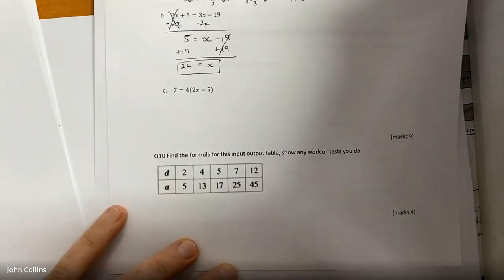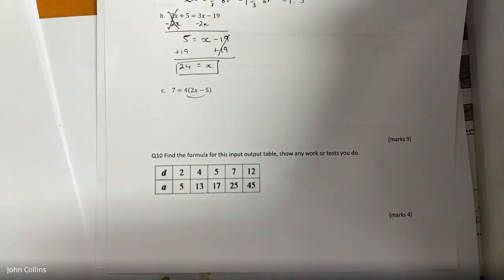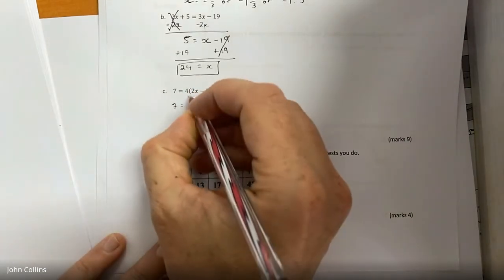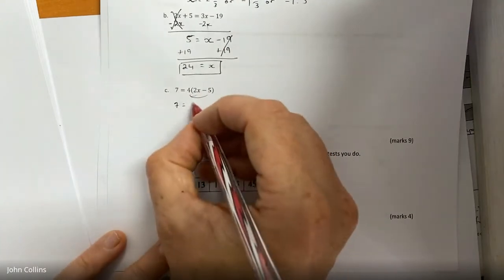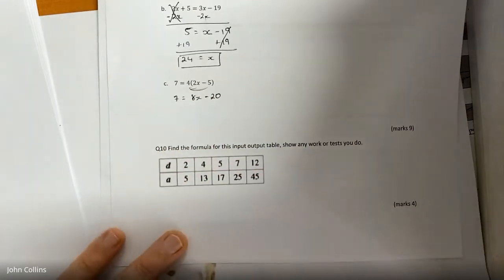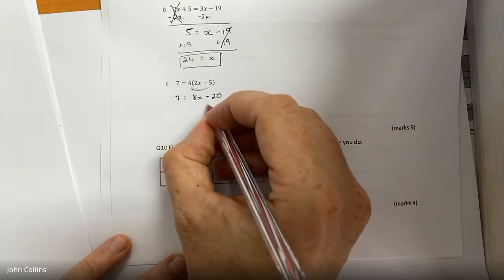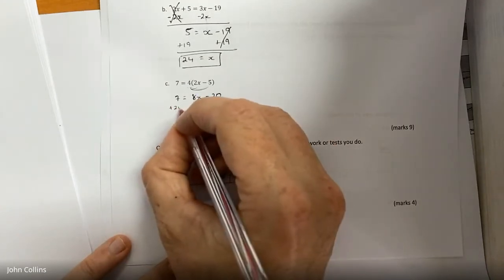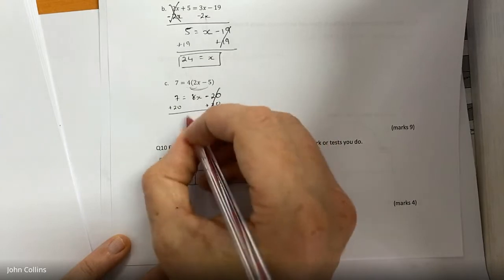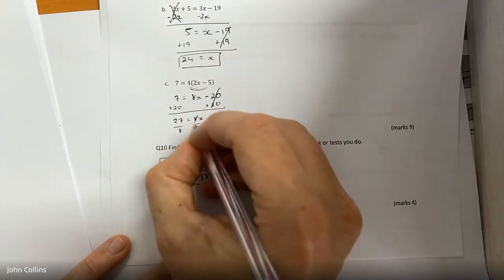Next one. Brackets. There is a way of solving this without multiplying first, but by rule I'd say just generally multiply out the bracket first is easier. 7 is equal to 4 times 2x, that's 8 x's, and 4 times 5, 20, stays negative. All right, now I just need to solve for x. Maybe add 20 to both sides. That's the 20 gone. So if 27 is equal to 8x, divide both sides by 8.